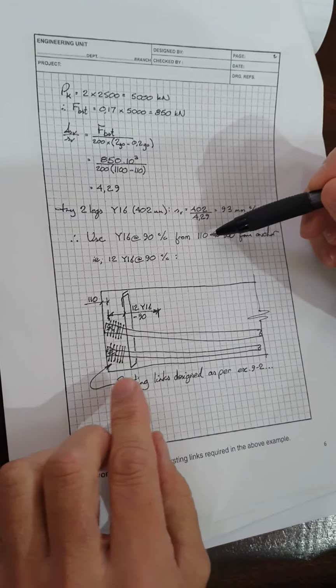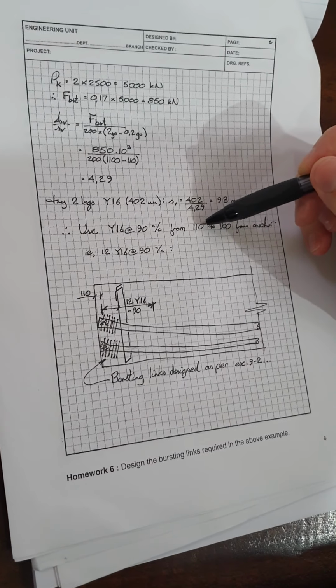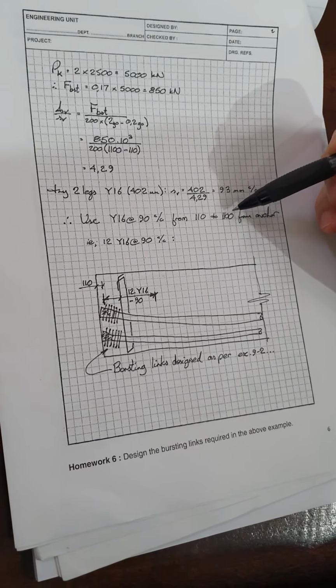And they'll be spread from 110 to 1,100 millimeters from the anchor, 110 being 0.2 YO to 1,100, 2 YO from the anchors, i.e. from that point to that point, 110 to 1,100, we've got 12 Y16s at 90 centers. Notice the stirrup that we're using is very similar to a normal shear stirrup, shape code 60. It's a closed stirrup, and that's going to design our rebar required for this bursting of the anchors, to stop them from splitting apart at this point.